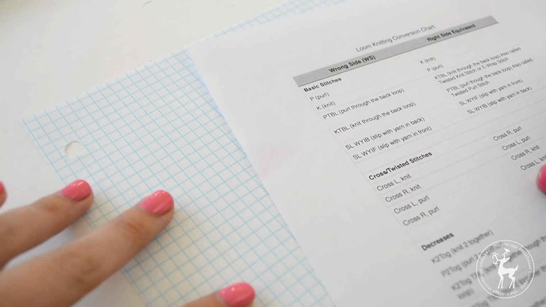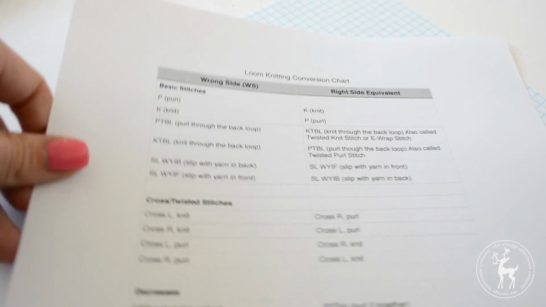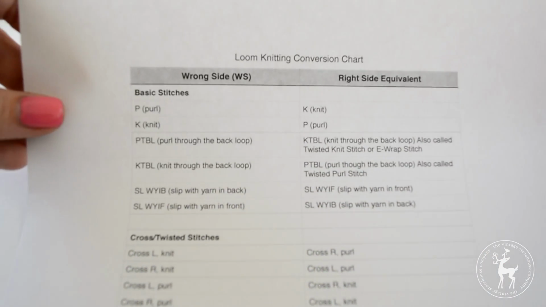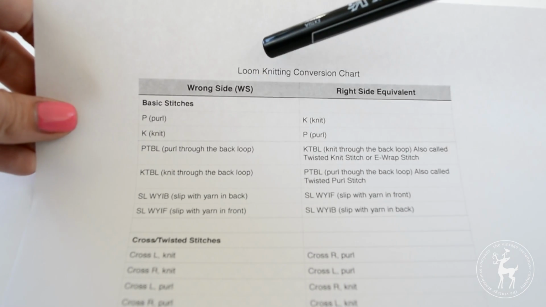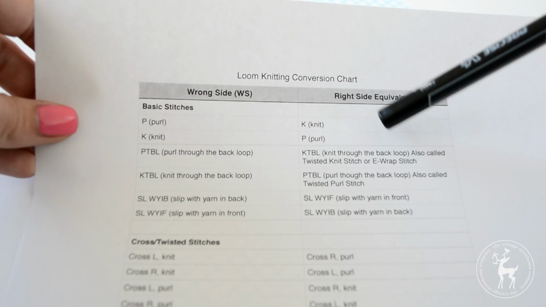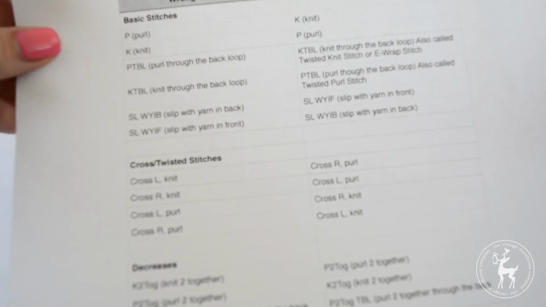And we have a couple tools on our website to help you with this. The biggest one is our loom knitting conversion chart. I have it right here. It just basically gives you the equivalent. So when you're looking at your needle knitting pattern, it will show you the wrong side stitch. You're just going to convert that to the right side stitch on this side. So it's really pretty simple.